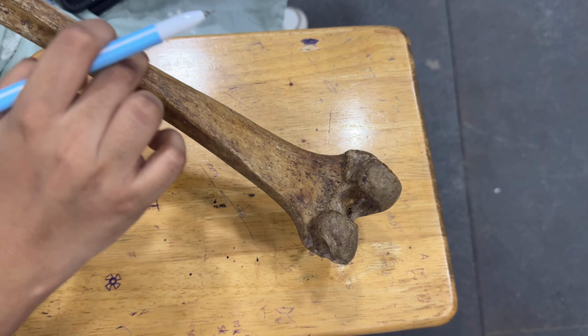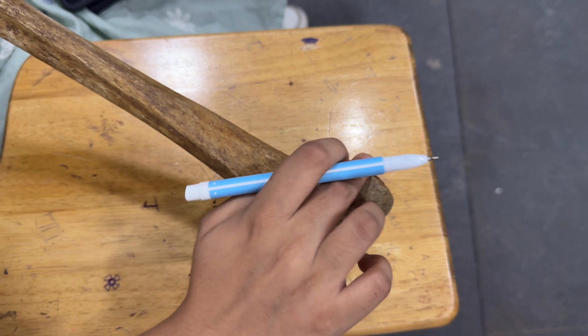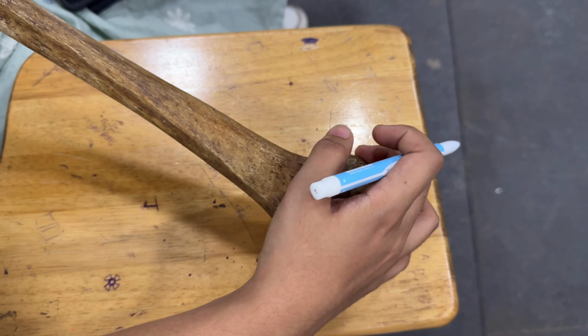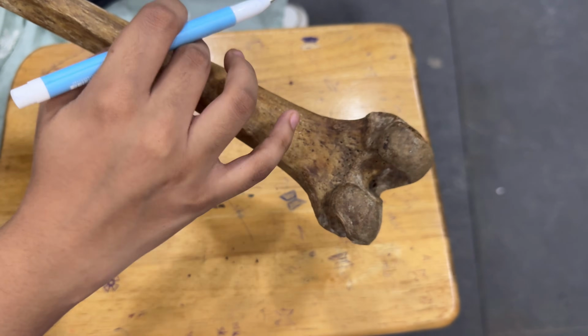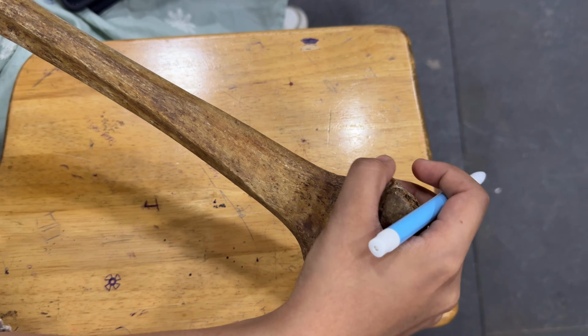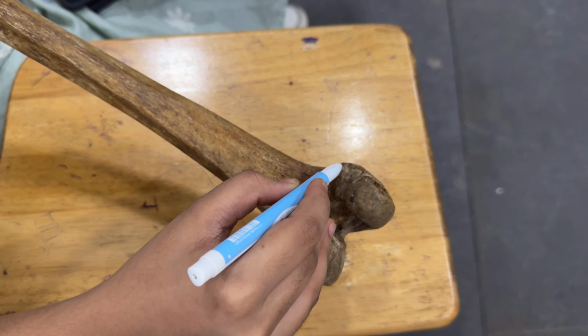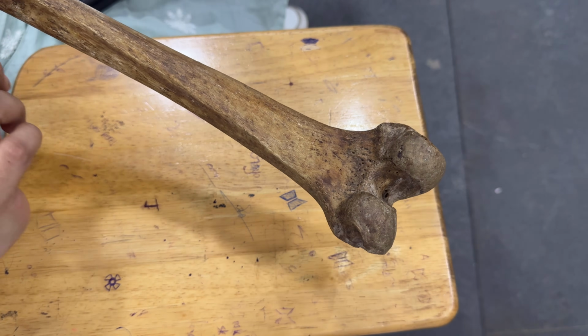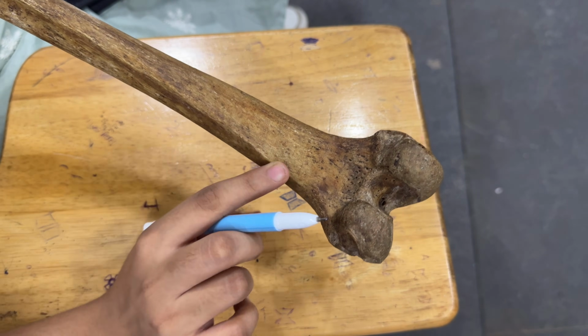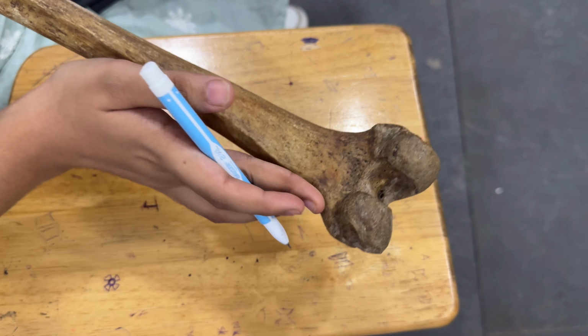The inner lip or the medial lip, when traced downwards, becomes continuous with the medial supracondylar line, ending in the adductor tubercle. This was the medial condyle, right. So, the medial supracondylar line is where it ends, properly ending at the adductor tubercle. When we trace the outer lip or the lateral lip, it ends up being the lateral supracondylar line.